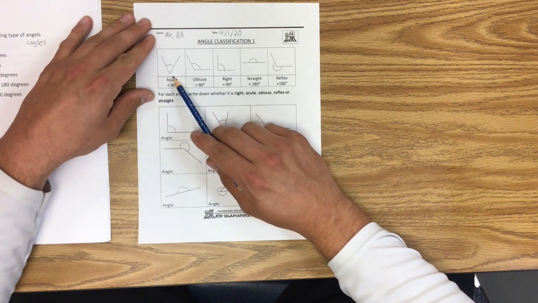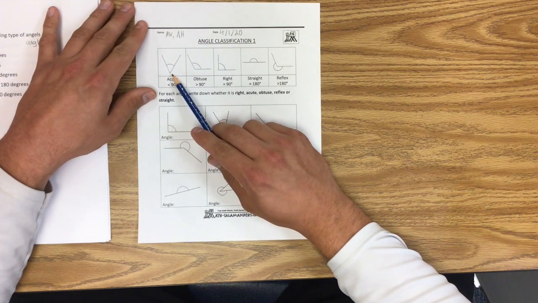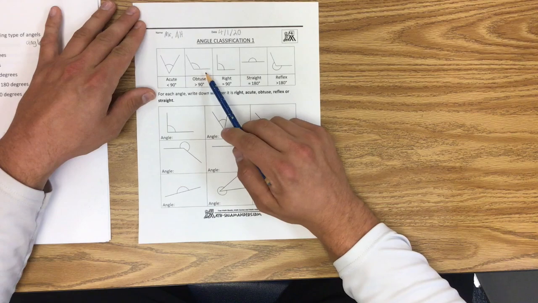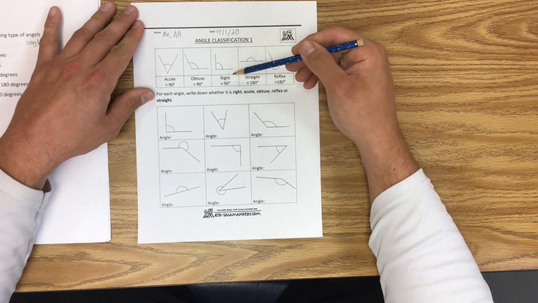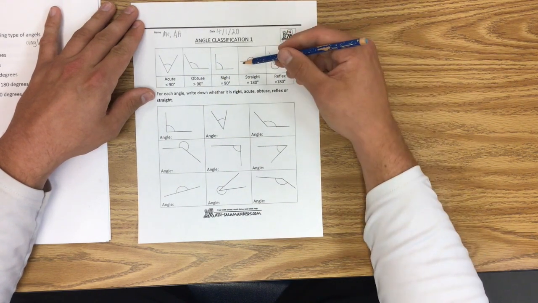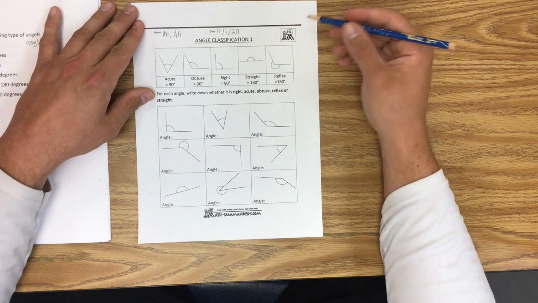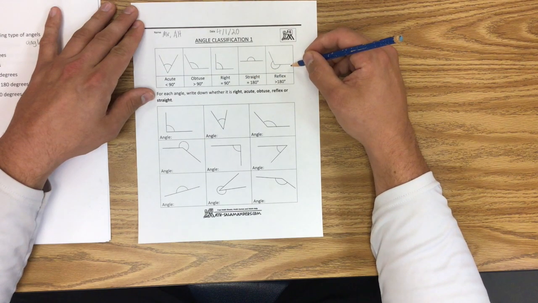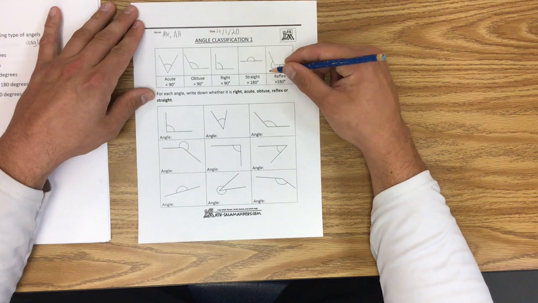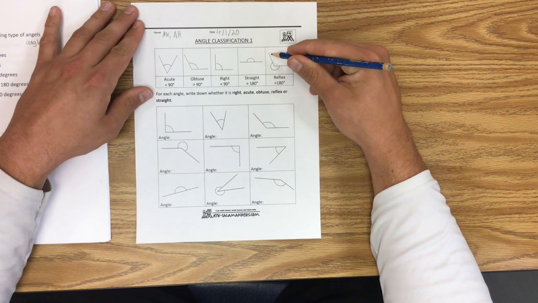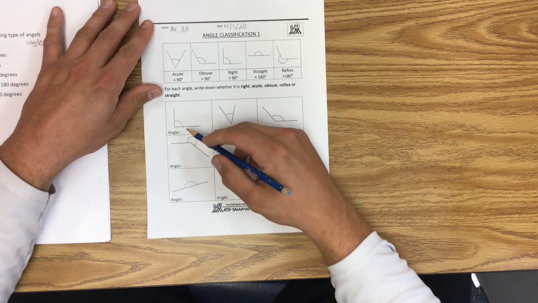Okay, so this sheet is nice because it has an example of the angles right up here. You can see that we have an acute little angle up here. We have a big obtuse angle. We have a straight up and down right angle. We have our straight line, which is straight, and our reflexive angle that has bent all the way back to here.